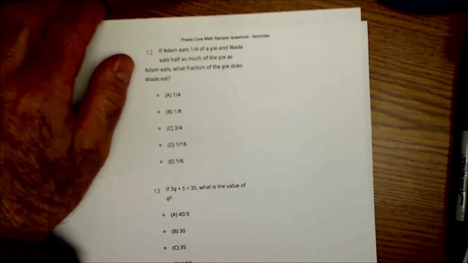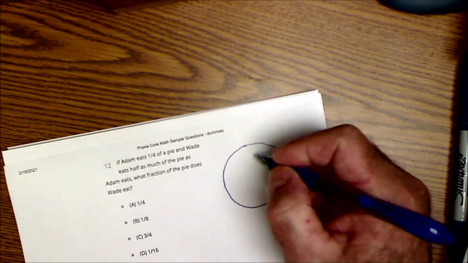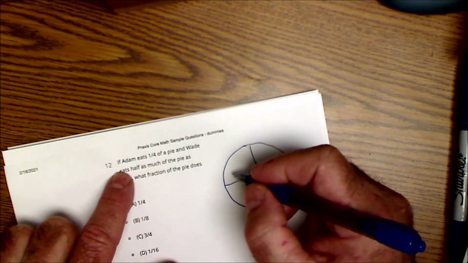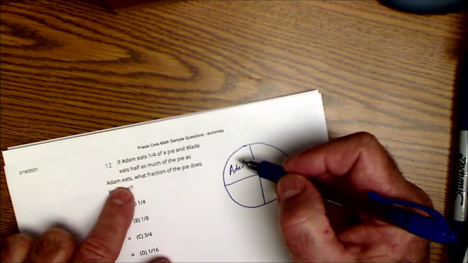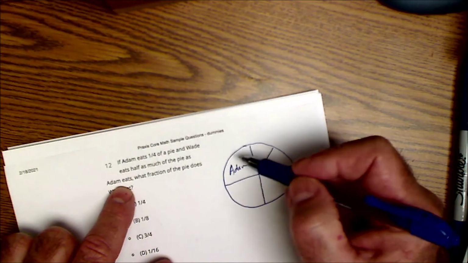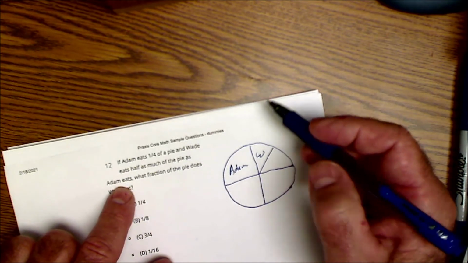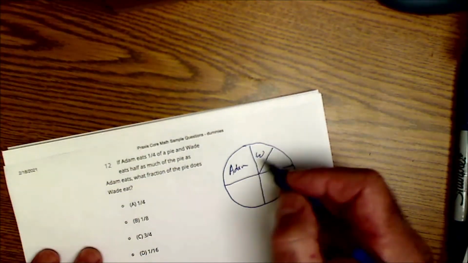Over to number 12. Adam eats a quarter of a pie. I won't be able to figure this out until I see it. So Adam eats a quarter of the pie, and Wade eats half as much of the pie as Adam eats, half as much. So that means Wade is not going to eat a quarter, he's going to eat half as much, or an eighth. What fraction of the pie does Wade eat? He's going to eat, you can see it here, Wade's going to eat 1/8 of the pie.